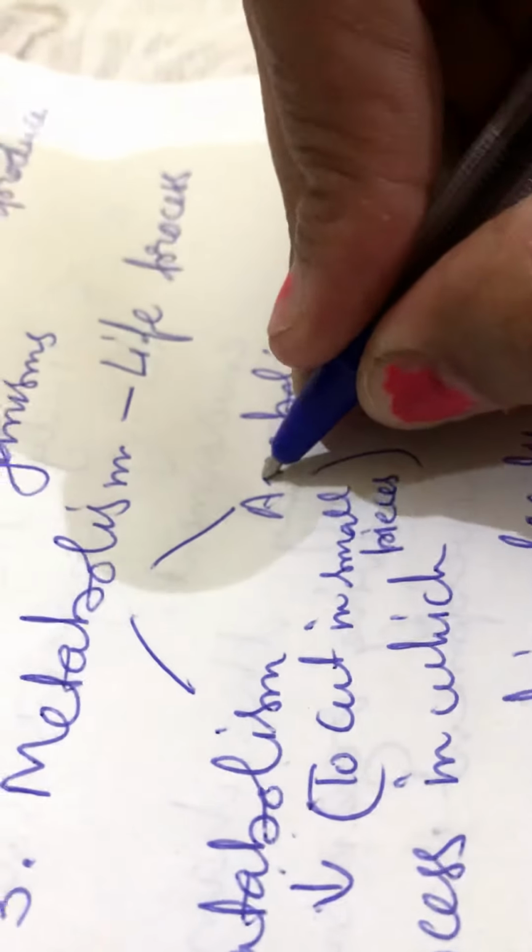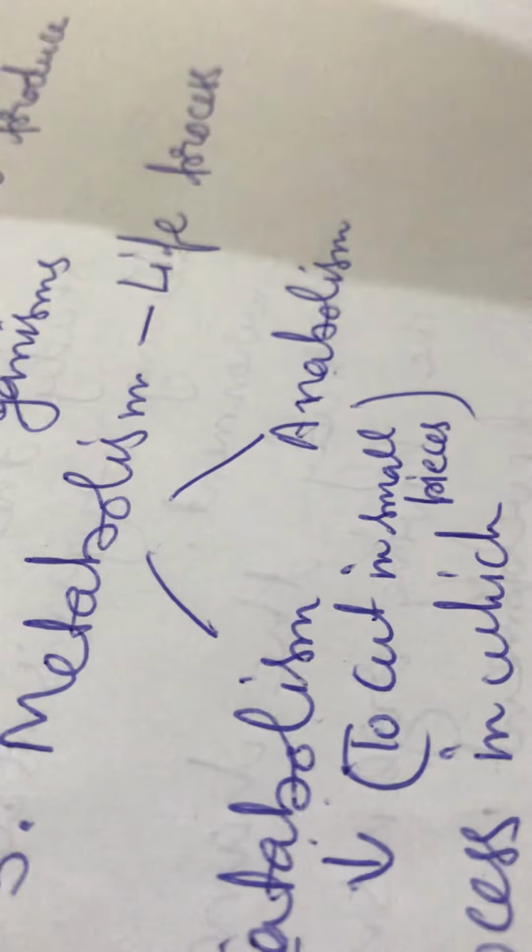Second is anabolism. Anabolism, A for assemble. Assemble means the smaller particles.